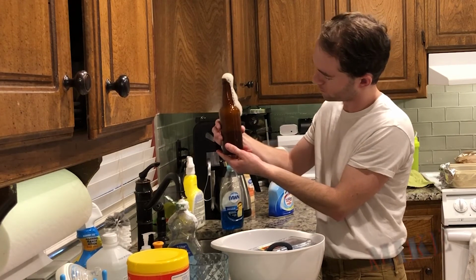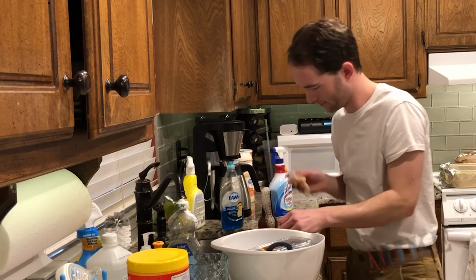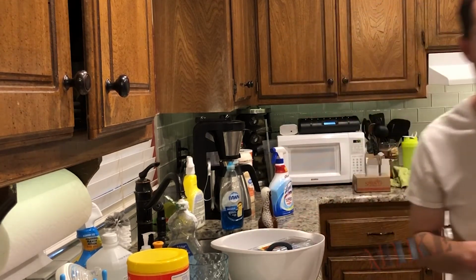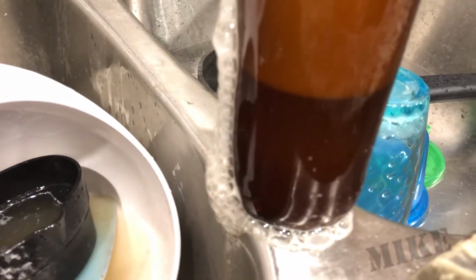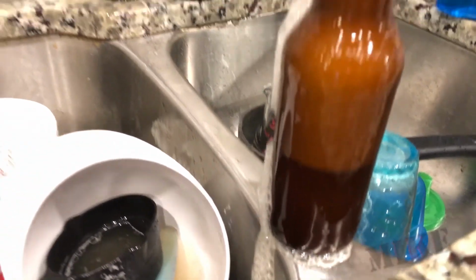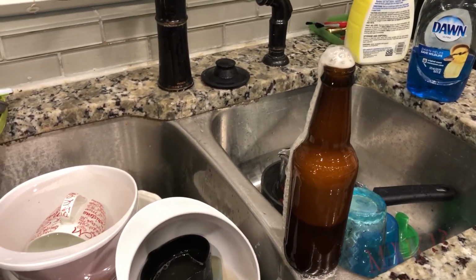So maybe not a great idea? So maybe not. I'll try it once more. I'm not ready to give up just yet. Oh my goodness. Yeah, it's still. I can feel like that's almost like a party trick. See that down there in the bottom. It's still bubbling. So that's 2 grams of CO2 in a bottle.